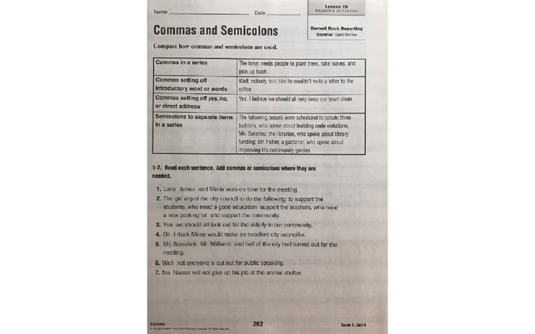Page 262 is more work with commas and semicolons. Compare how commas and semicolons are used. Commas in a series. We have the town needs people to plant trees, rake leaves, and pick up trash. Now we have commas setting off introductory words. Well, nobody told him he couldn't write a letter to the editor.